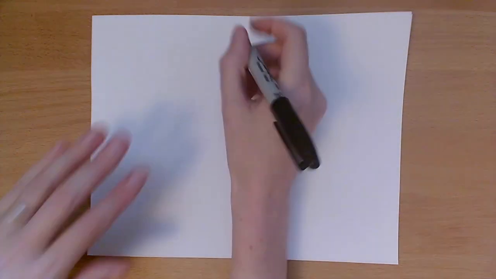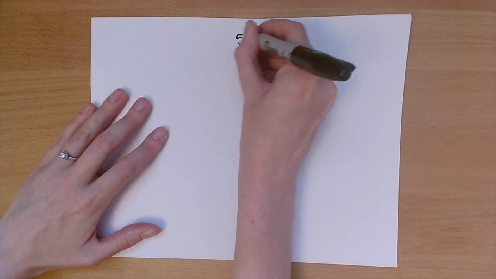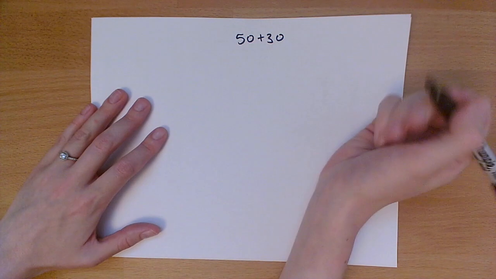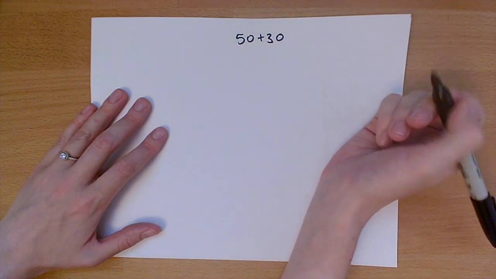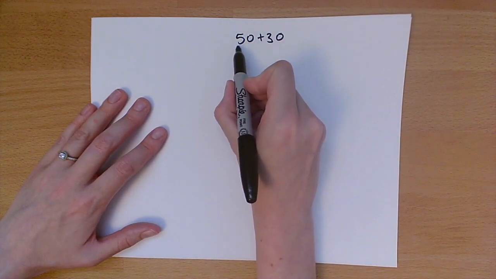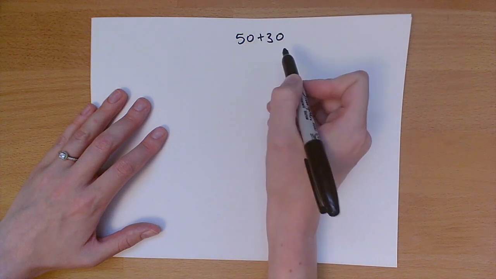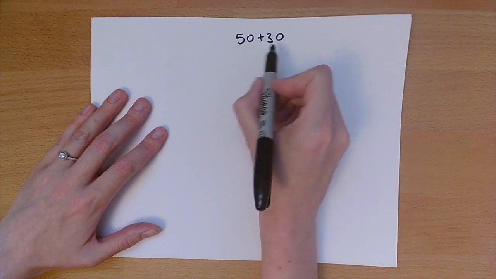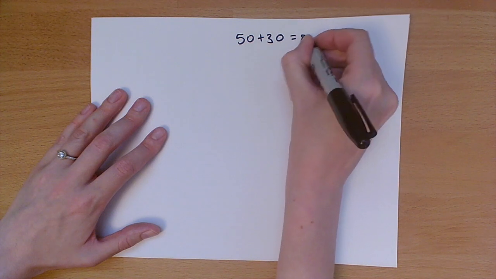Next, let's solve 50 plus 30. So there are different ways you could think about this. I think I'm just going to think of it as 5 plus 3. So if 5 plus 3 equals 8, 5 tens plus 3 tens will equal 80.